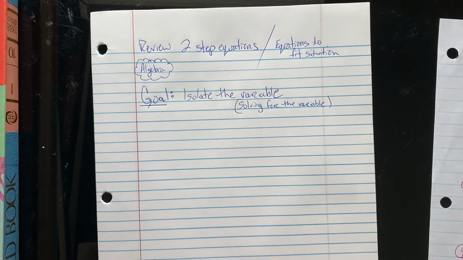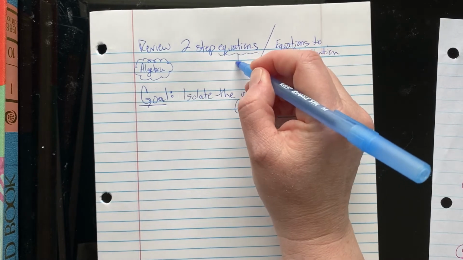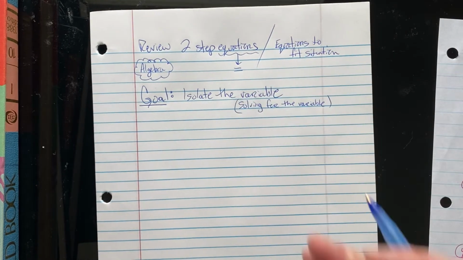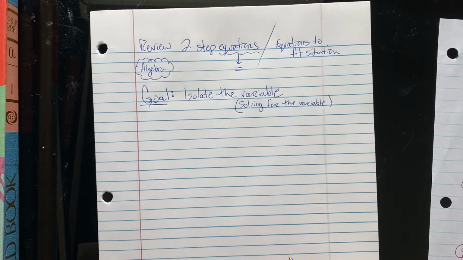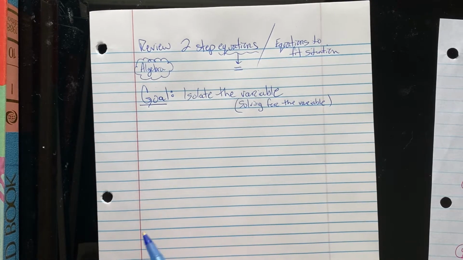Okay, remember that an equation is going to have an equal sign. So we just went through this really long review with expressions and kind of craziness there. And now what we're going to do is put this equal sign here and set either two expressions equal to each other, or an expression equal to a constant.